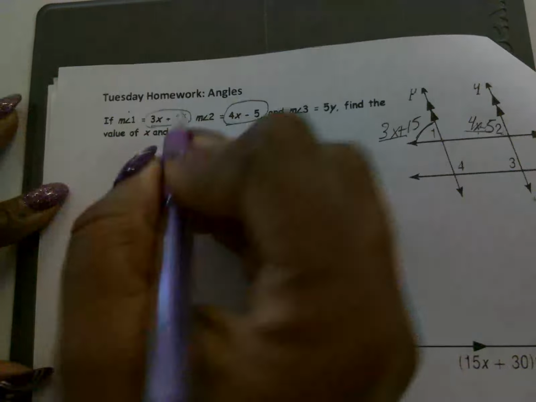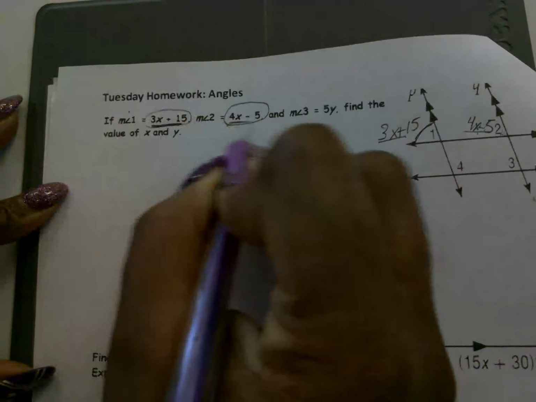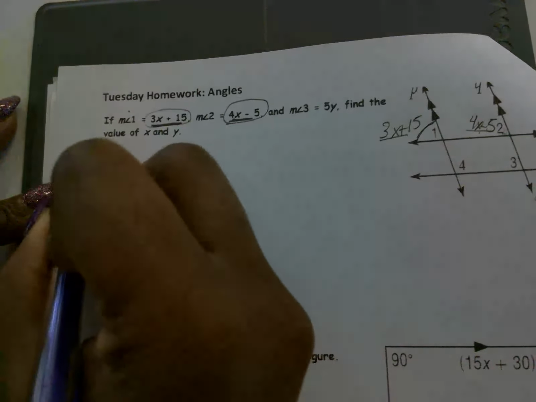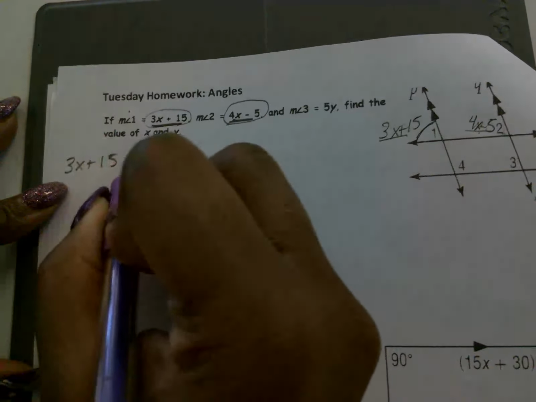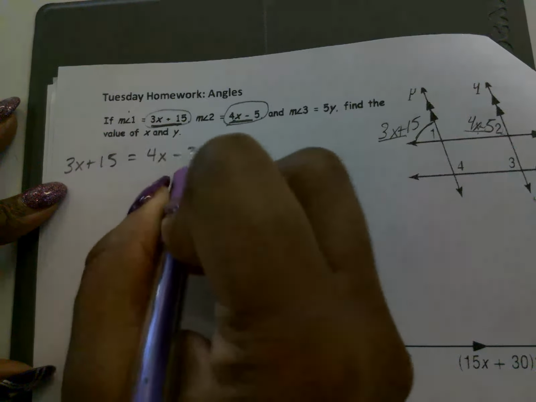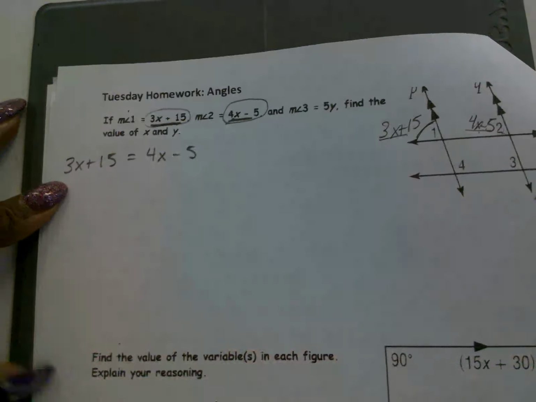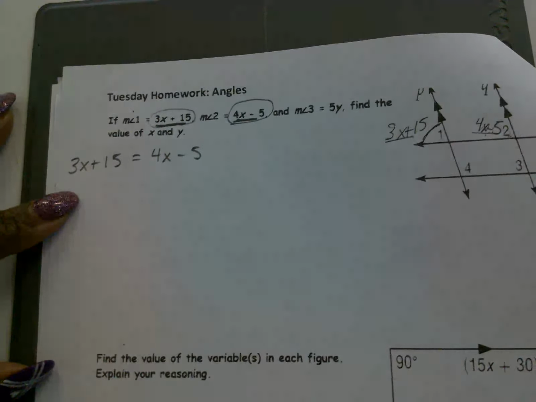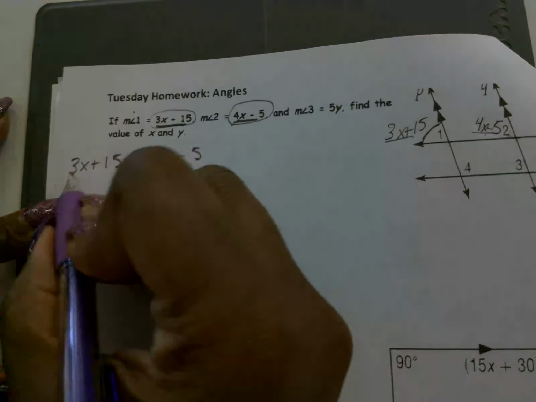So let's do that. We have angle 1 and 2. They correspond with each other, so set them equal to each other. 3x plus 15 is equal to 4x minus 5. Now we want to solve the equation. That means we need to get the x's on the same side. I'm going to move the smaller one, 3x.